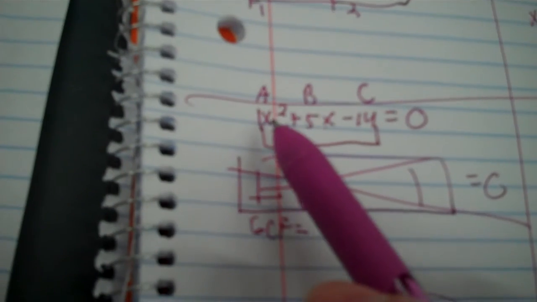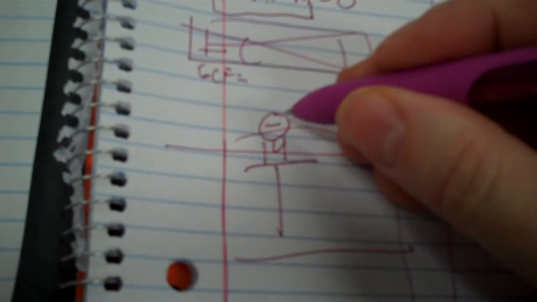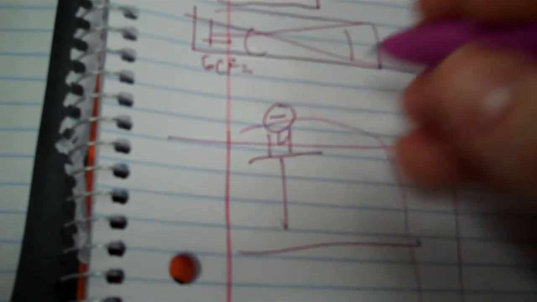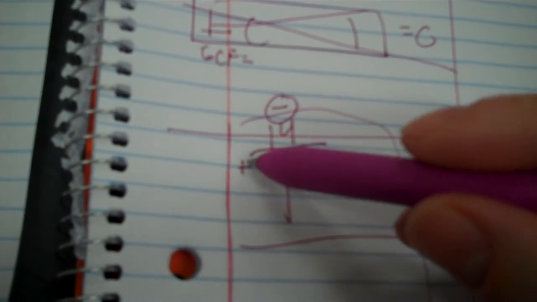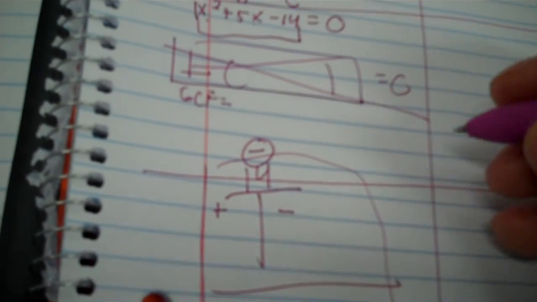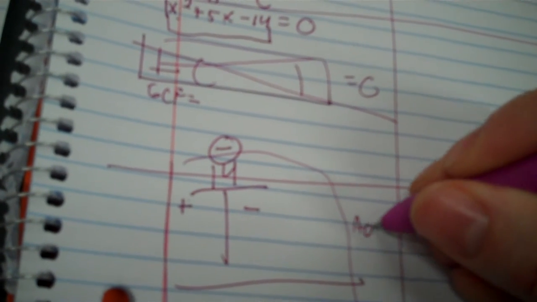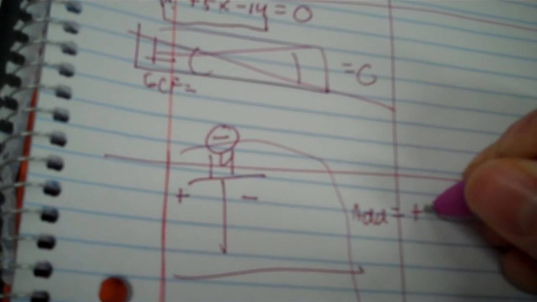Now, after that, here's what you're going to do. You're going to take your A times your C. You're going to take positive 1 times negative 14, and that's negative 14. Now, since I have a negative up there, it's going to be a positive and a negative. Okay, if I have a positive, it's going to be a negative and a negative to start with. And then I'm going to add to try to get to positive 5.